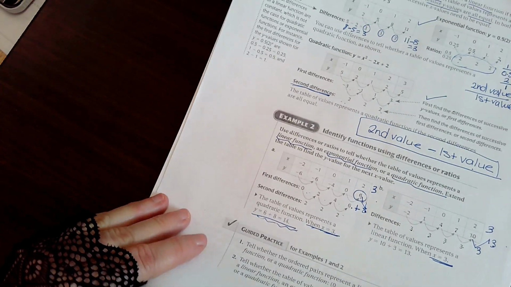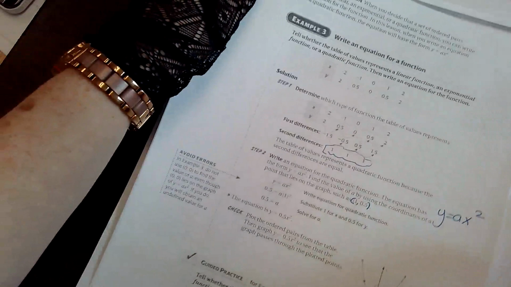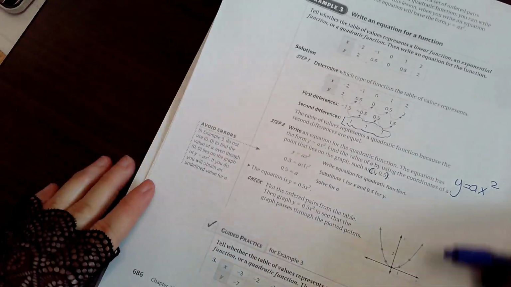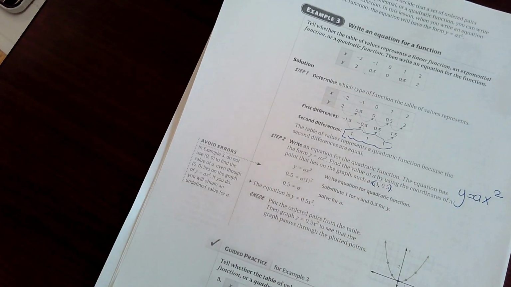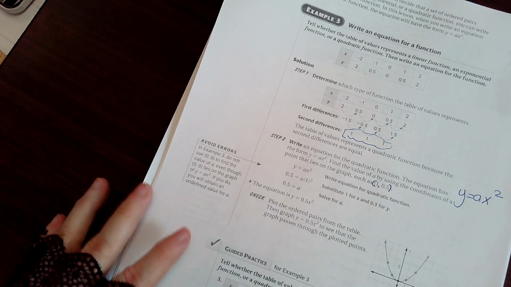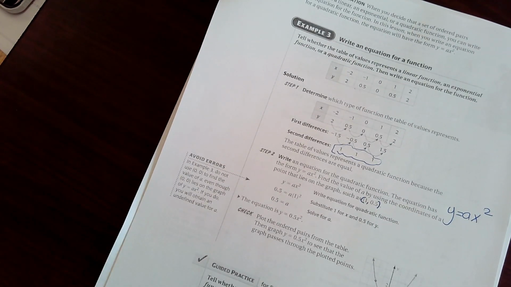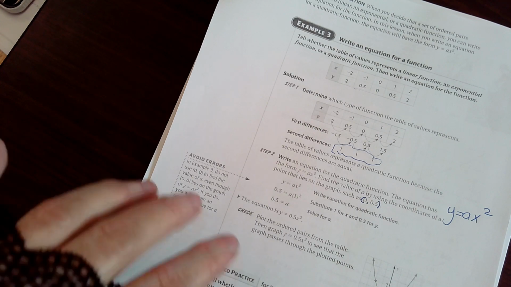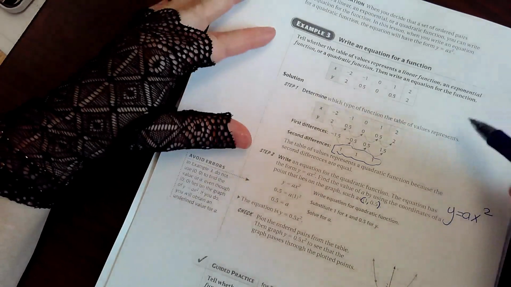So we're going to move on to the third example. Write an equation for a function. Tell whether the table of values represents a linear function, an exponential function, or a quadratic.